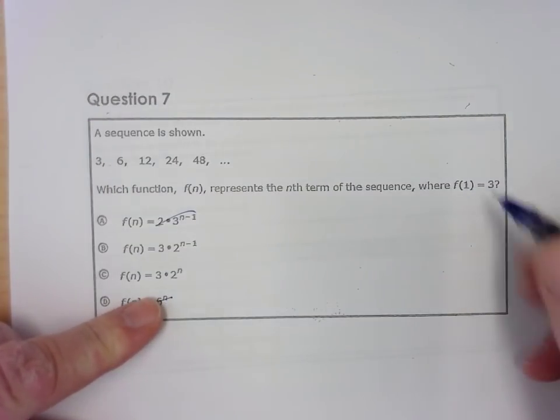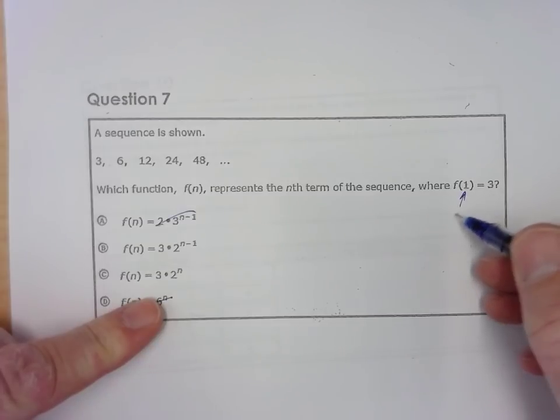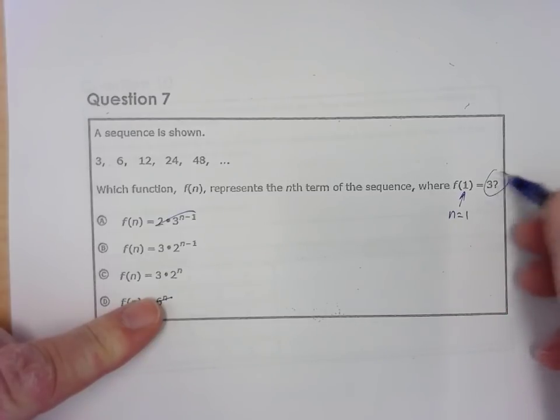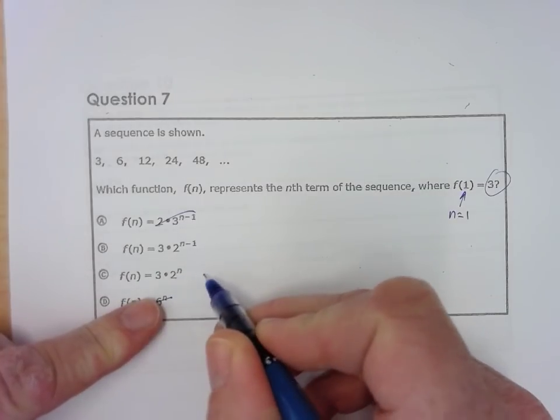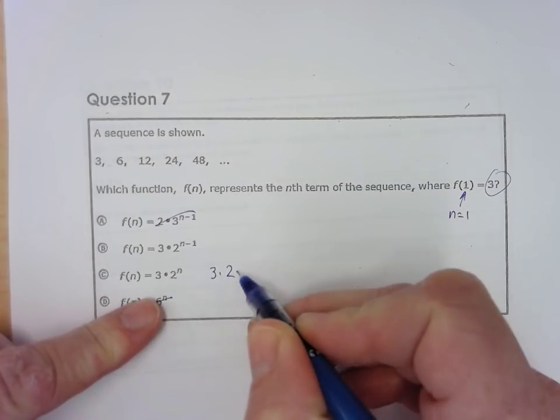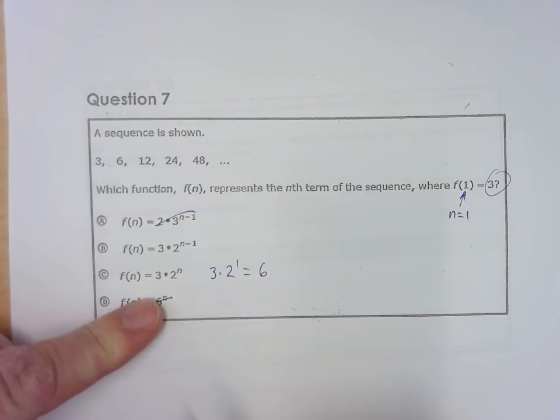And they tell you f of 1. So x is 1, or n. So n is equal to 1, and out comes 3. If I put 1 right here, it'd be 2 to the first power. So it'd be 3 times 2 to the first power, which is equal to 6, and that's not the first term, that's the second term.